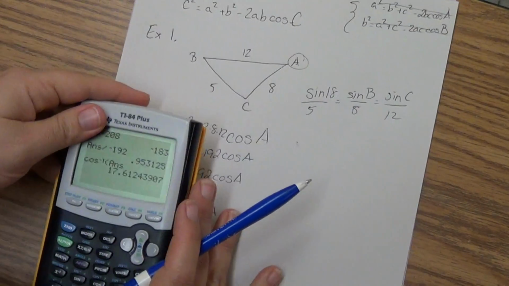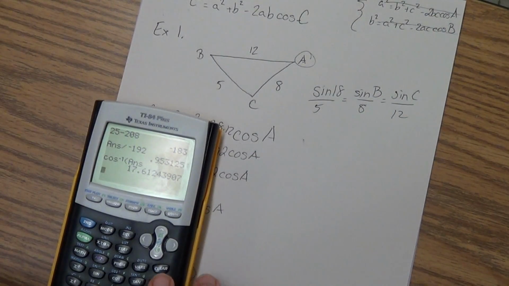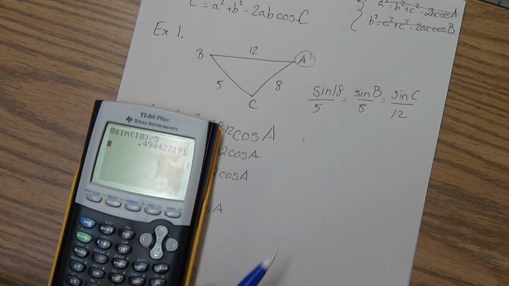So again, in order to do that, let's clear that out. I would have 8 times the sine of 18, close my parenthesis, divided by 5, so that's 0.494, but then I have that equals the sine of b.